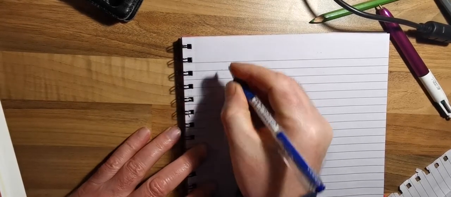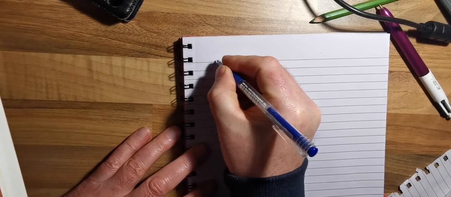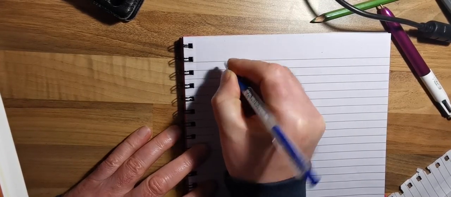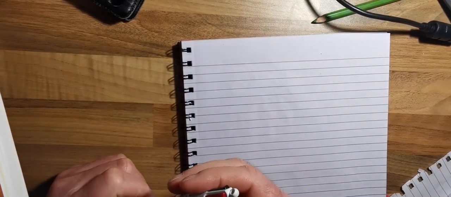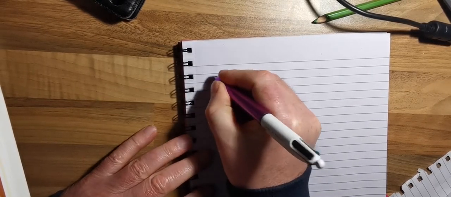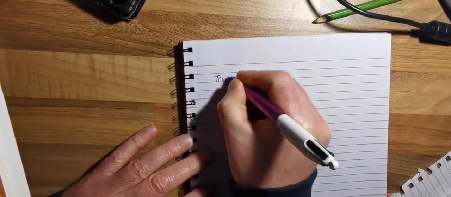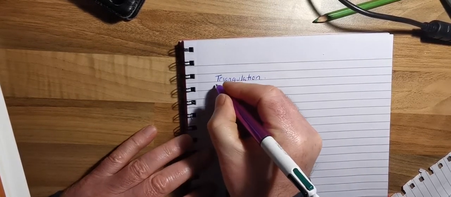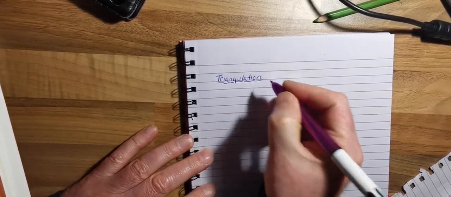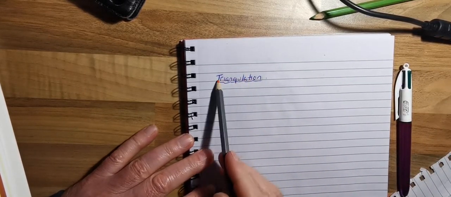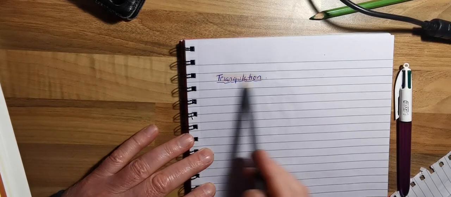Okay guys, quick lesson here tonight, today, whatever, on triangulation. Now, the triangle is an unbelievably important shape for building stuff.